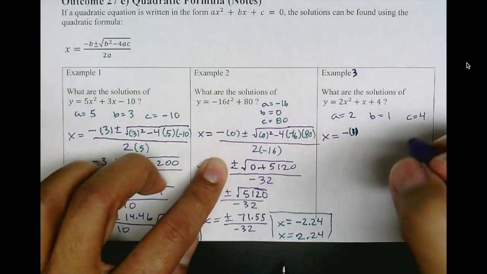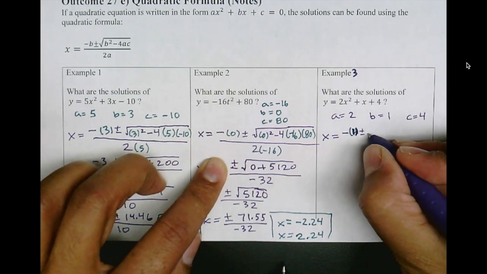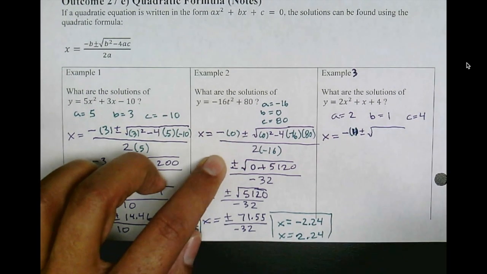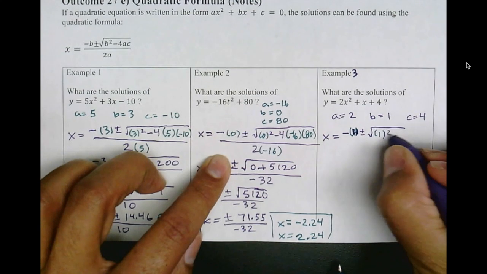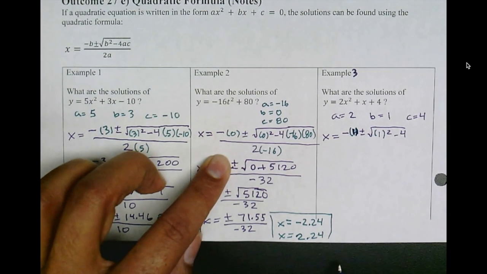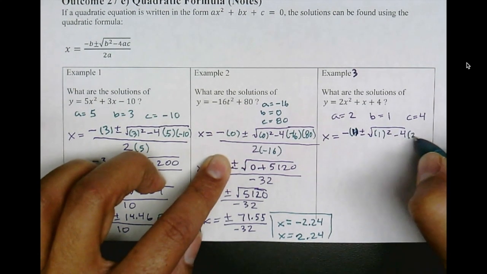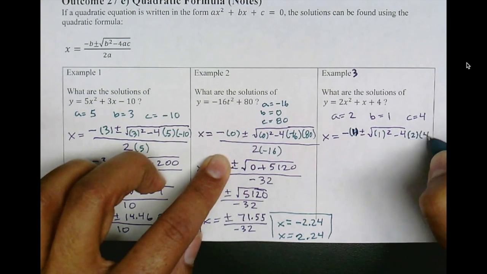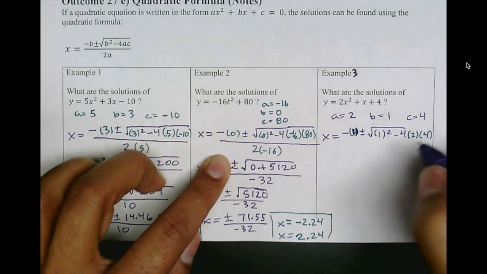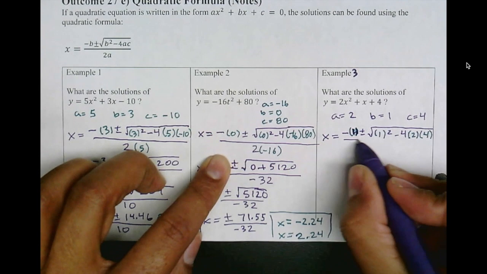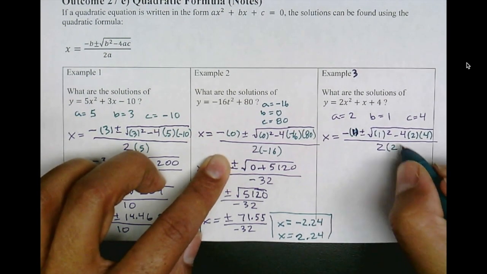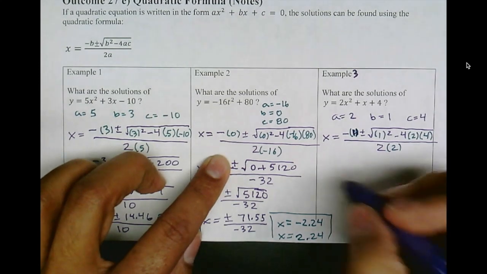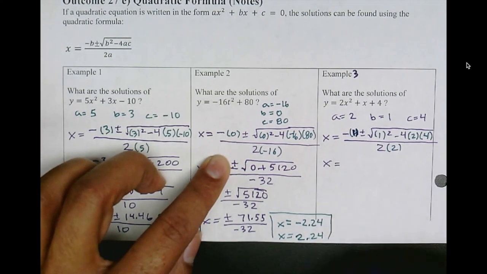And that's plus or minus the square root of b, which is 1, and that gets squared, minus 4ac. A is 2, c is 4. Again, extend that radical all the way. All divided by 2a, where a is a 2. Okay, so now let's go ahead and begin simplifying.